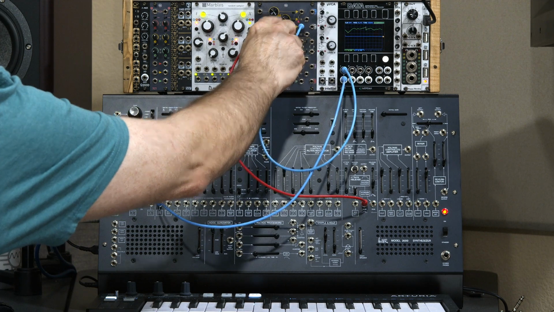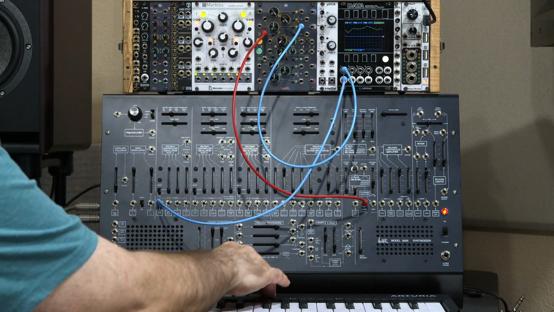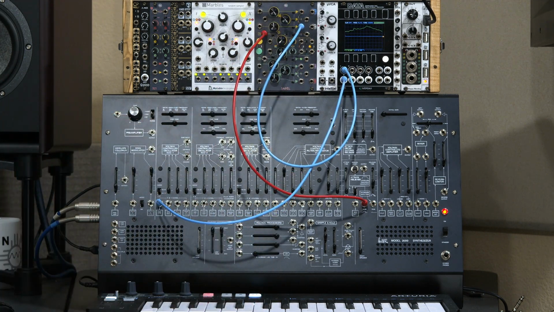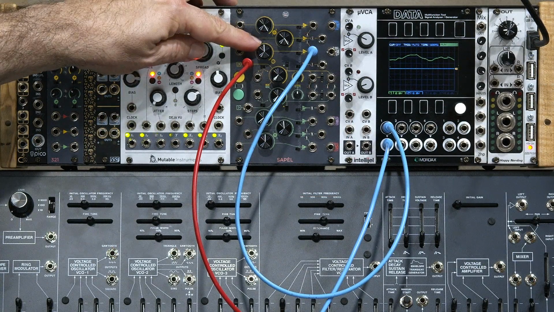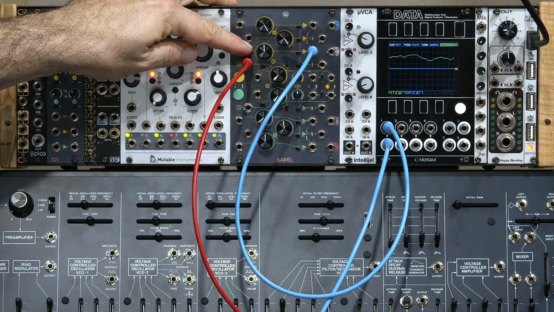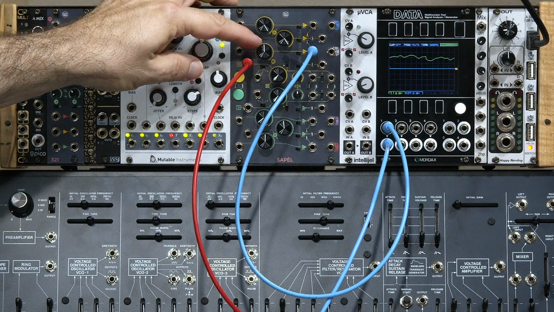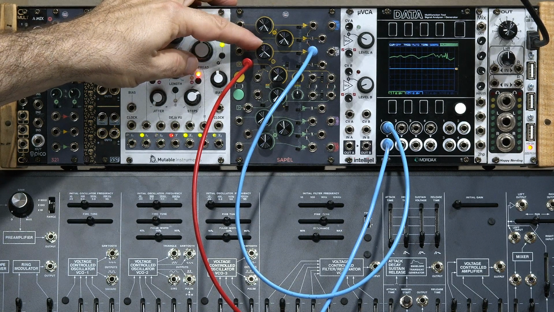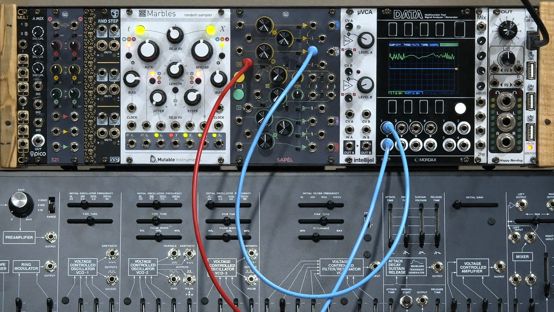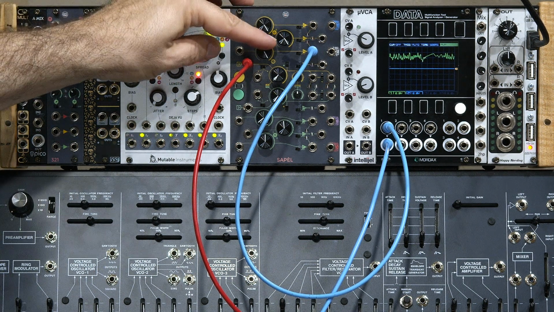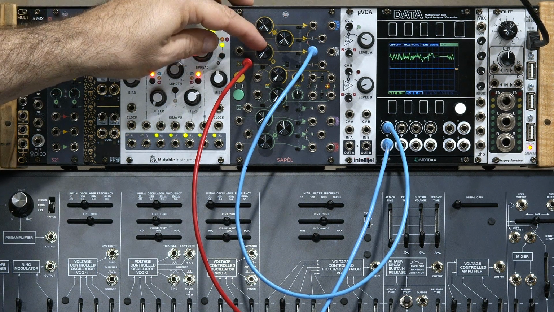Now, I mentioned it does have this smooth random output, and I'll go ahead and start up the keyboard so you can hear all those random voltages moving around. This control is basically how noisy or how busy this smooth random is. From extremely busy and crazy to very slow evolutions.